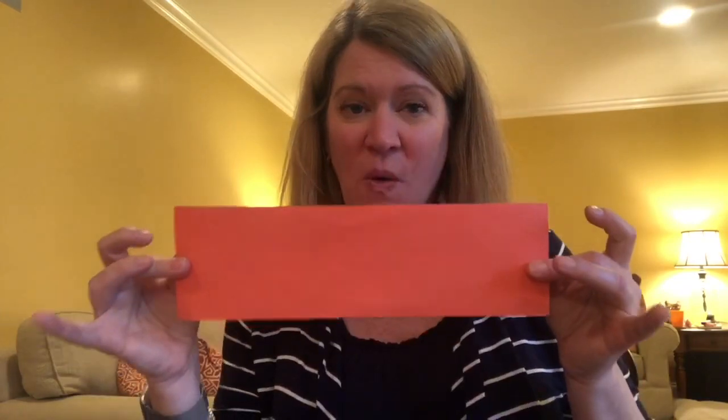I'm gonna do one more. Let's see, pumpkins can be this color. Basketballs can be this color. And carrots can be this color. Do you know what color I'm thinking of? Did you say the color orange? Yes, that's the color I was thinking of.